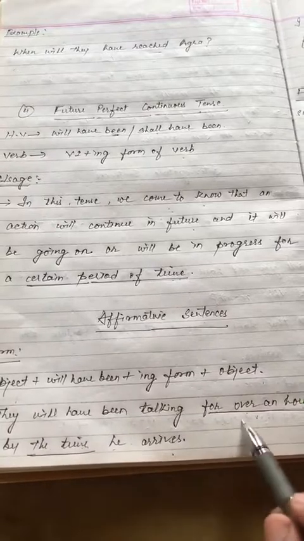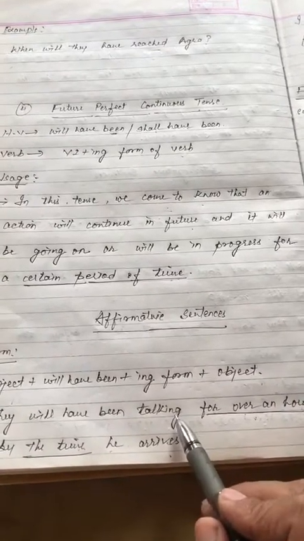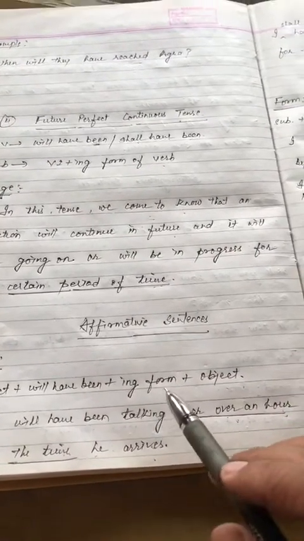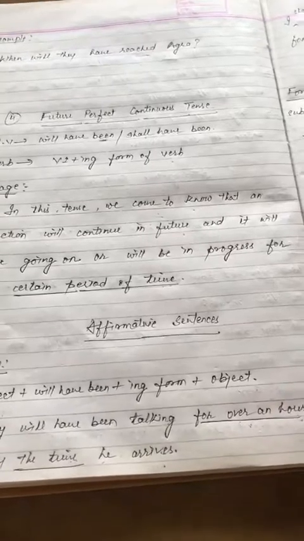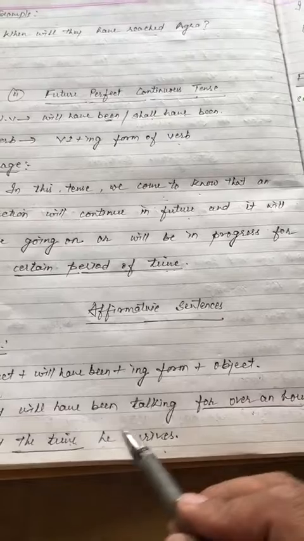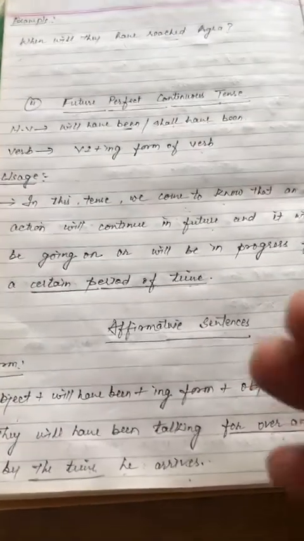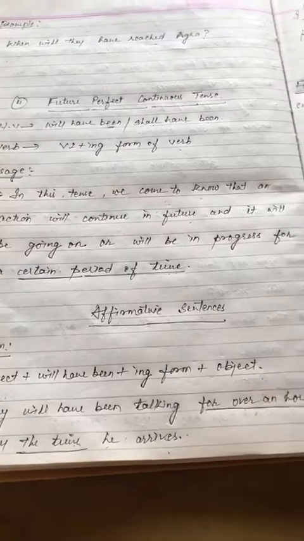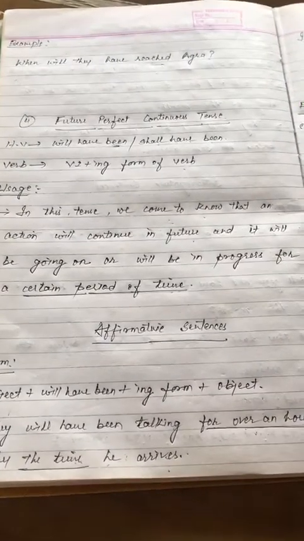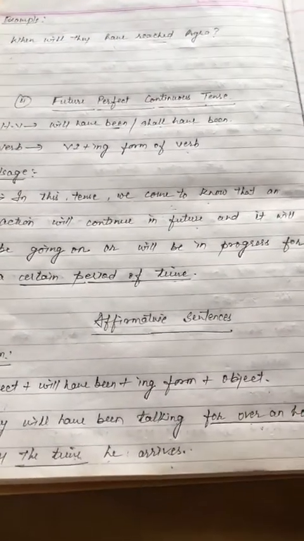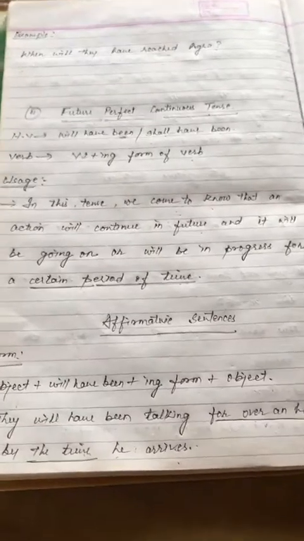Now see here, the action started in the future. It is also going on in the future for over an hour, by the time he arrives. So the action starts in the future, and it goes on in the future for a certain period of time, and it is still going on in the future.